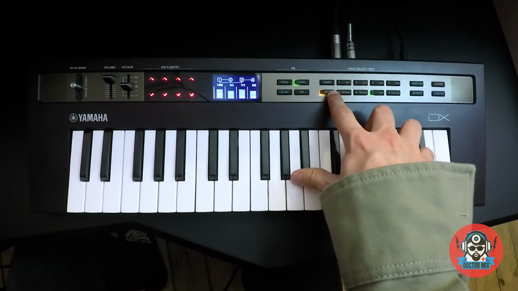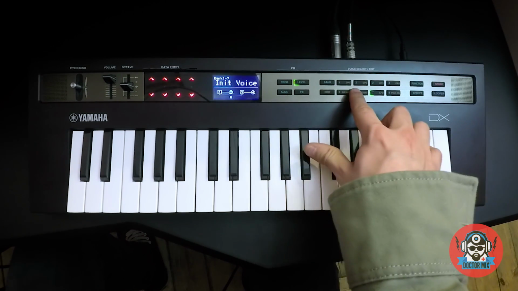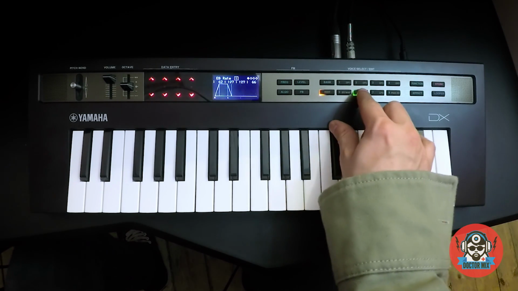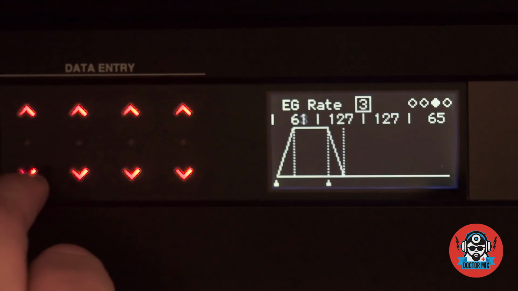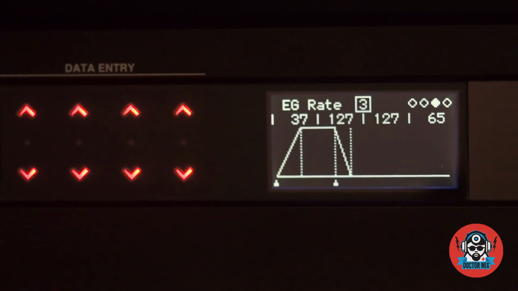Maybe I want to make the envelope of operator number 3 a bit slower, so I'll go to my envelope right there and just make it a little bit slower. You know, I'm fine-tuning the sound here.